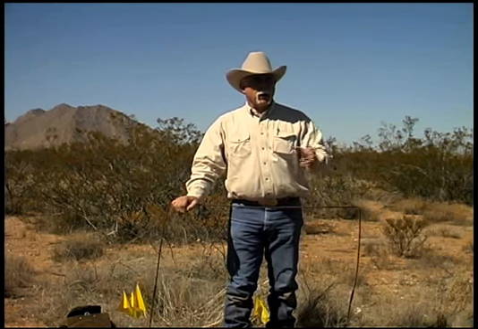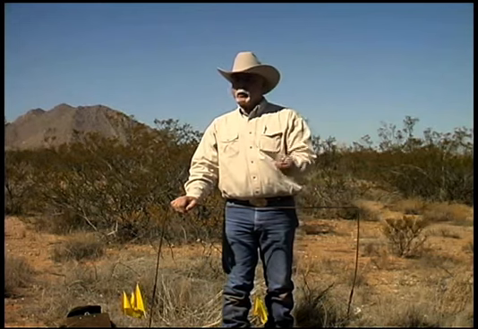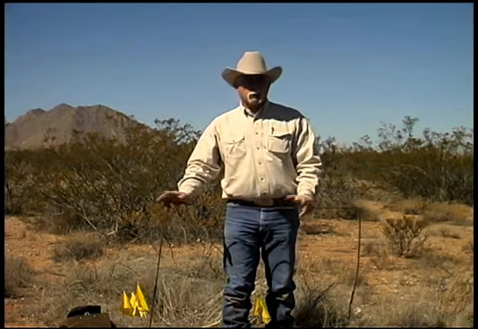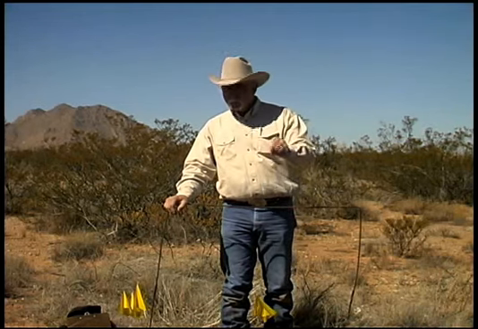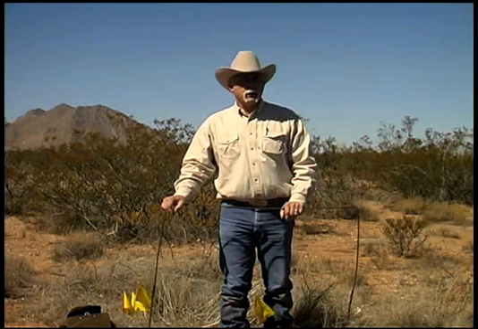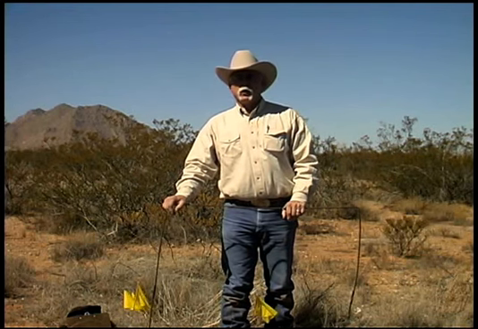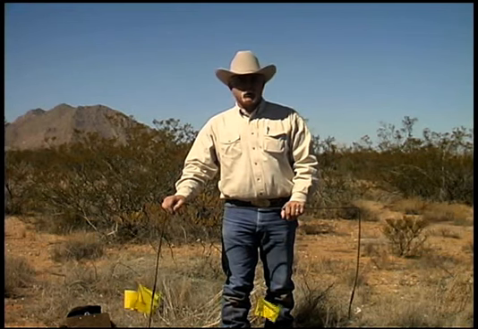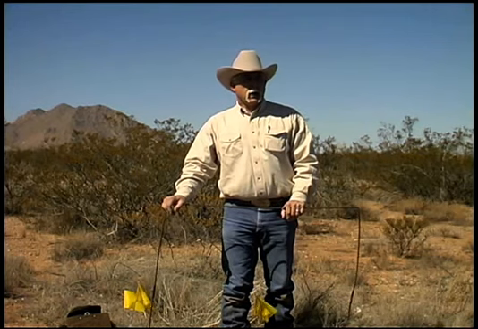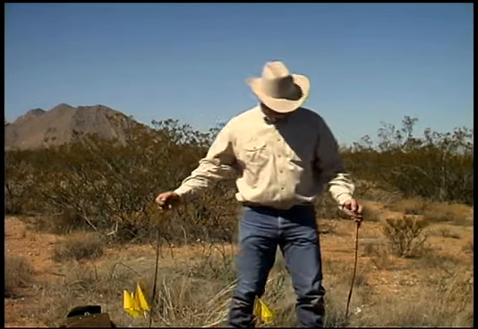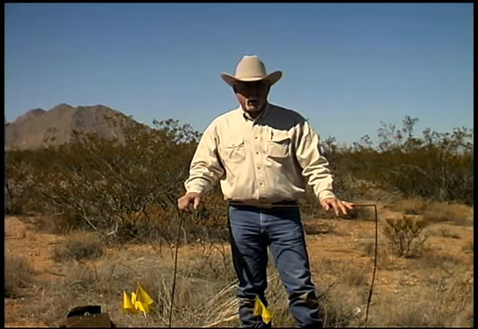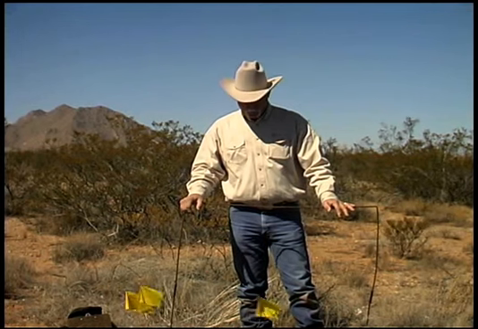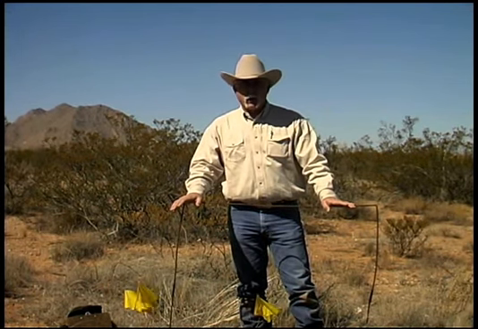Once your clipped weights and your estimated weights match closely, then you don't have to do the clipping or the double sampling as often. You would do it still regularly to make sure that your eye is still trained and you're still consistent, but you don't have to do the clipping nearly as often. That's the good part about the double sampling. It allows you to collect the data relatively quickly, and it also allows you to train your eye to the estimation.